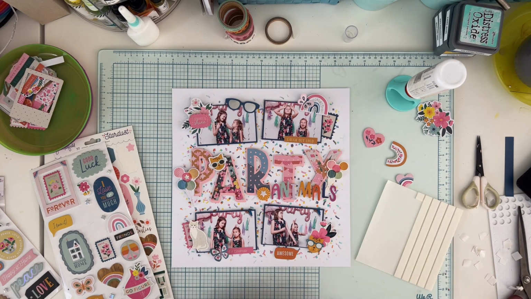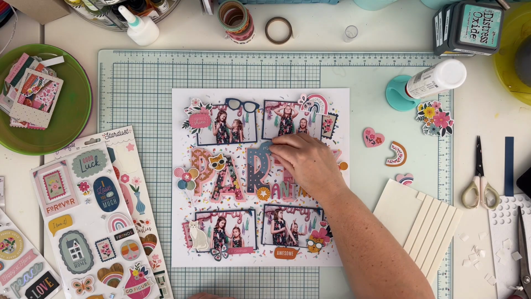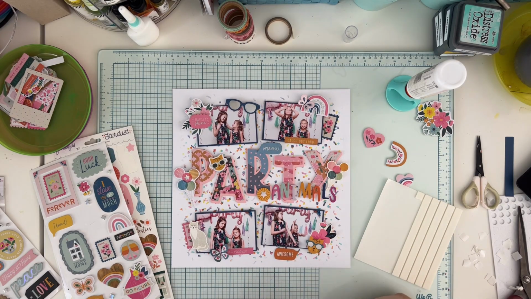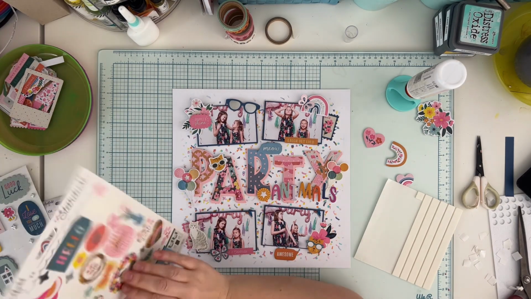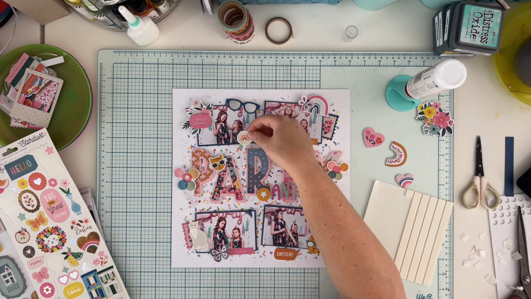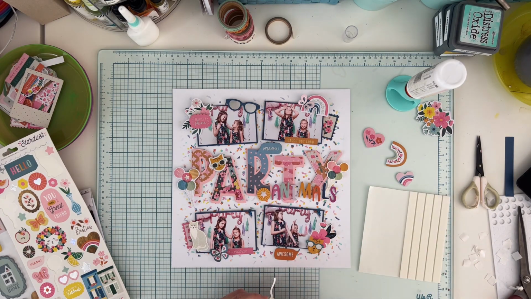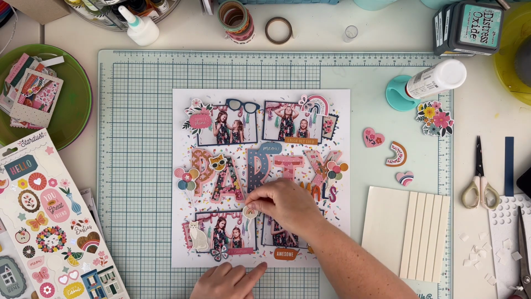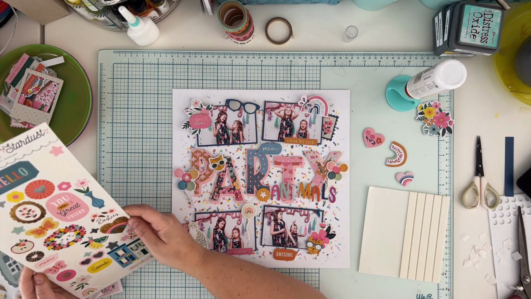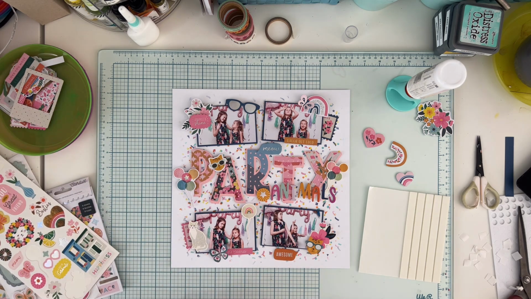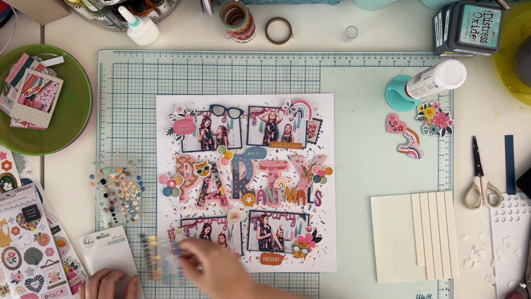And I'm going through a variety of embellishments from the Stardust collection. I have 6 by 12 stickers. I have those thicker foam stickers also in 6 by 12 shape. I have die cuts. I have this little sticker book, but I don't think I used any of this book.